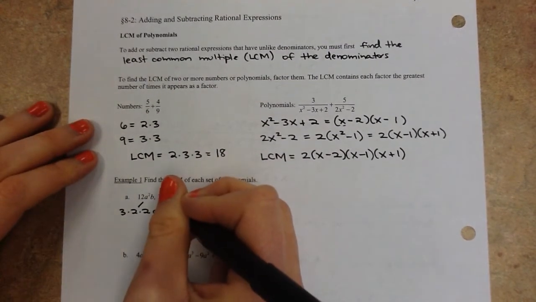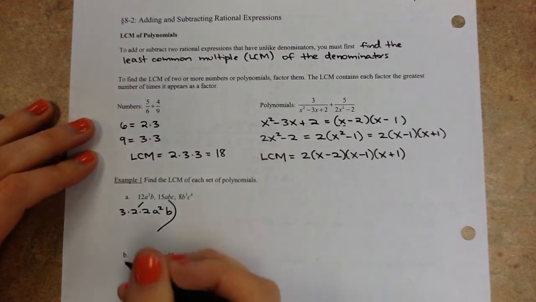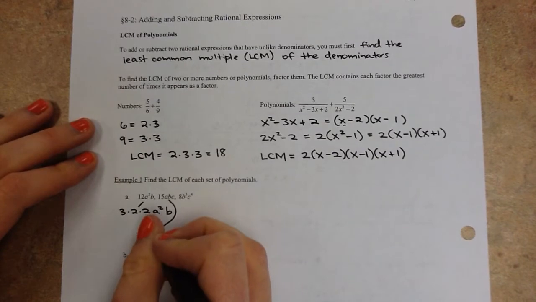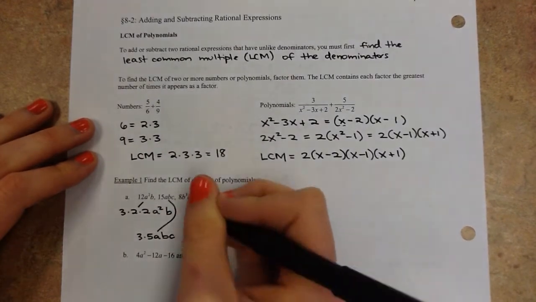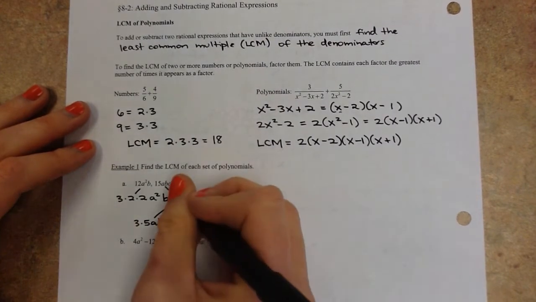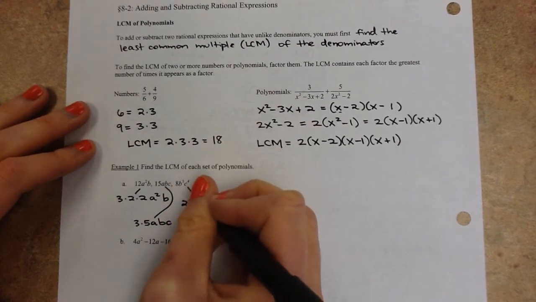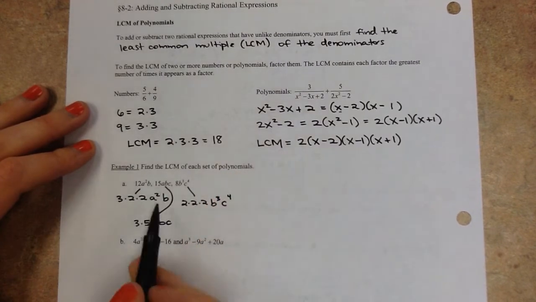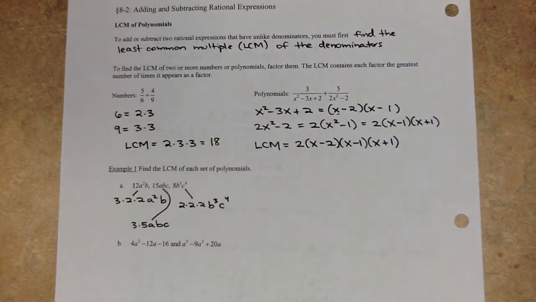Okay, let's break this one down as well. 15 is 3 times 5, and then I have a and b and c, and then this one. 8 is 2 times 4, which is 2 times 2 times 2, and then a b cubed and a c to the 4th. I don't really need to break these down any further, otherwise you'd just be writing a times a, and you don't really need to do that.